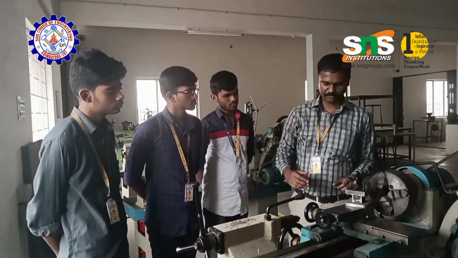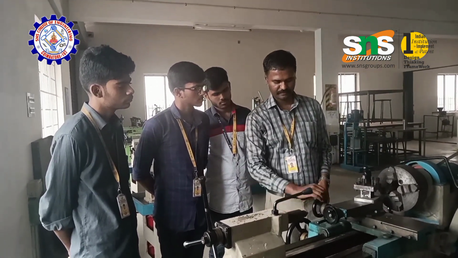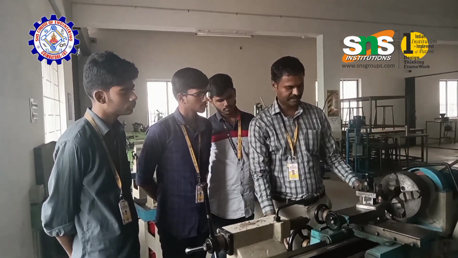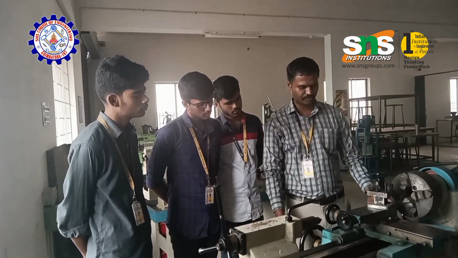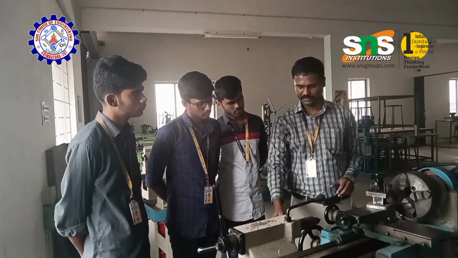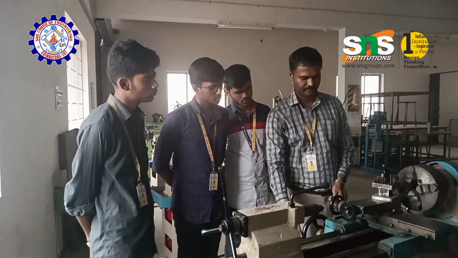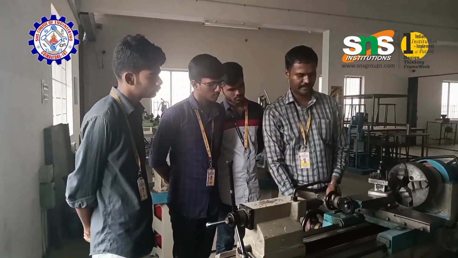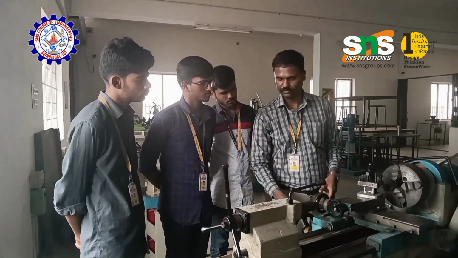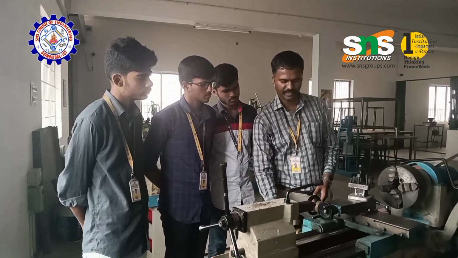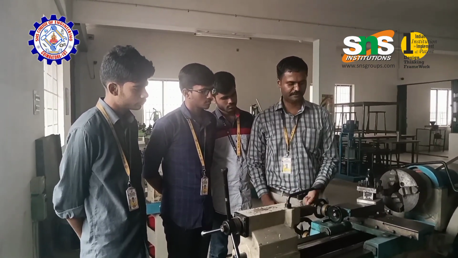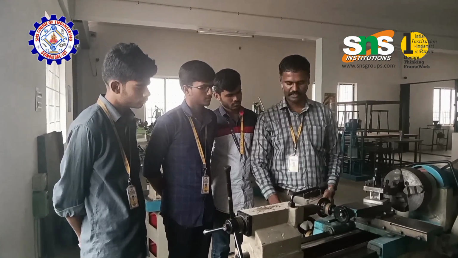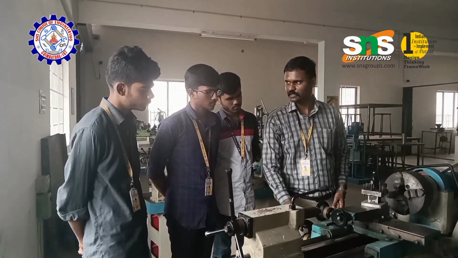To move the tool we have the carriage. This carriage is used to move the tool nearer to the chuck. By rotating the hand wheel we can move it. And this is called a cross slide, which provides y-directional movement, and the carriage provides x-directional movement.